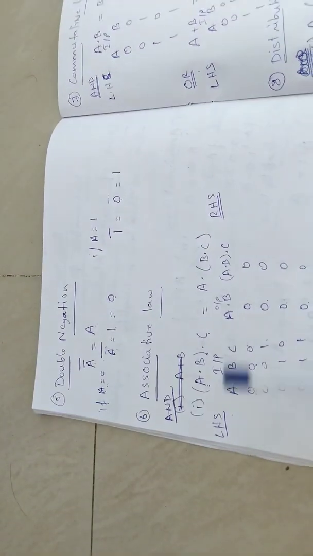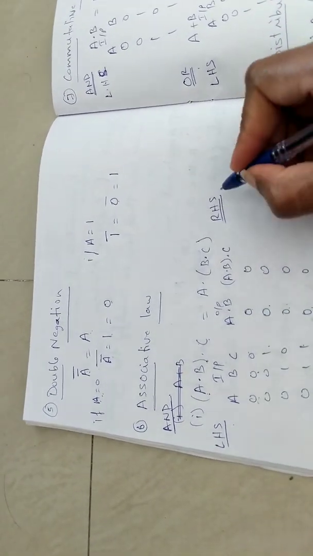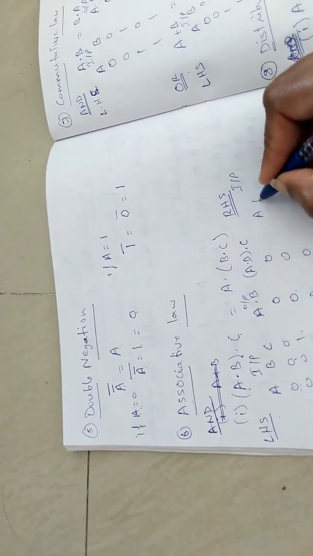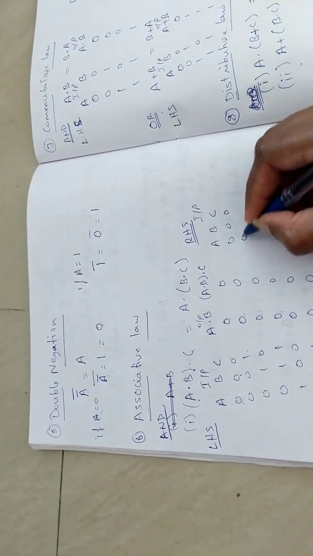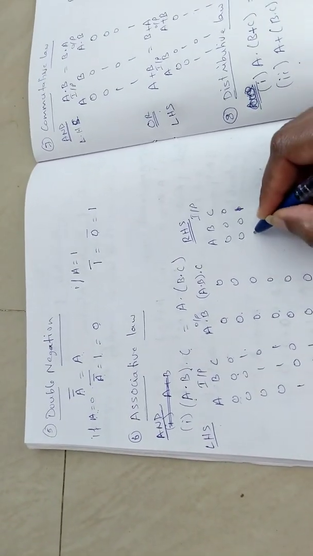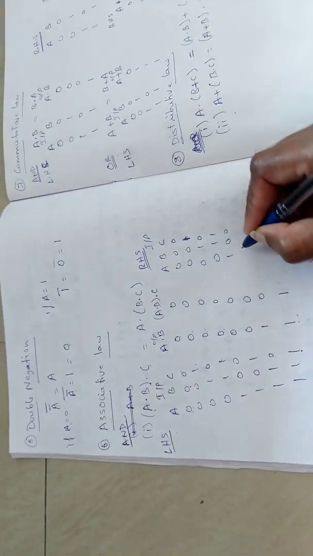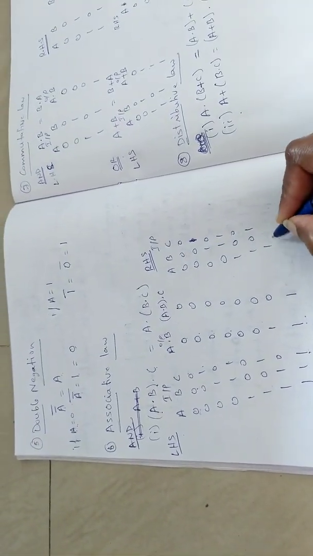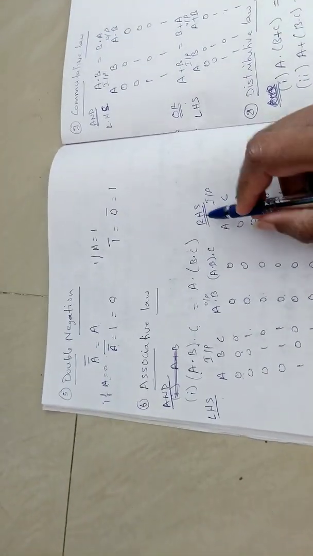Now come to your RHS. LHS is over. Inside your RHS, the same thing: you have to make the input of A, B, C with all the combinations. 0 0 0, 0 0 1, 0 1 0, 0 1 1, 1 0 0, 1 0 1, 1 1 0, 1 1 1. All the 8 combinations of your ABC for RHS.